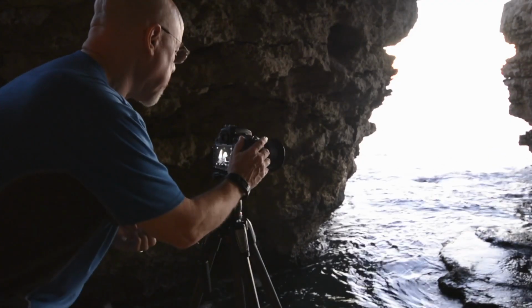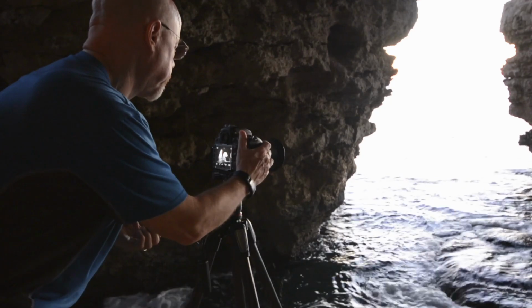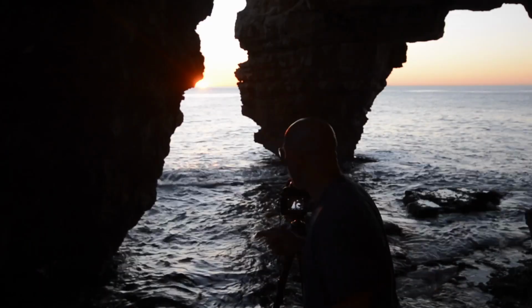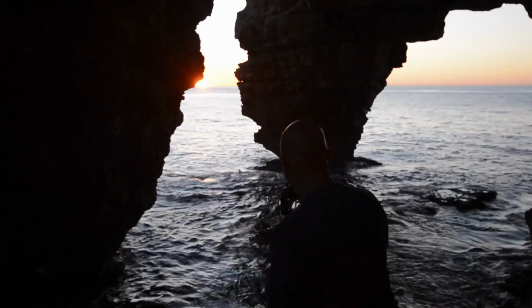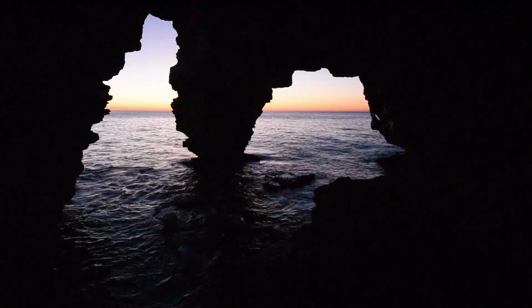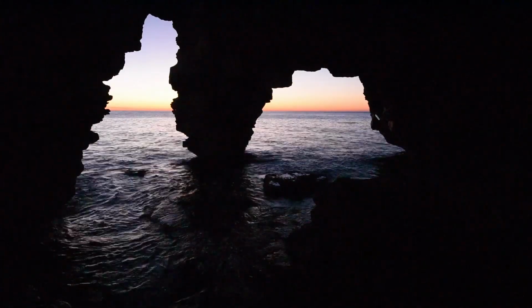These exposures were from a photo shoot that I did about 3 years ago. I was actually in a cave at the time, looking out towards the sunrise. So it's very dark in the cave, and obviously very bright out towards the rising sun, particularly as there were no clouds to soften the light or anything like that.